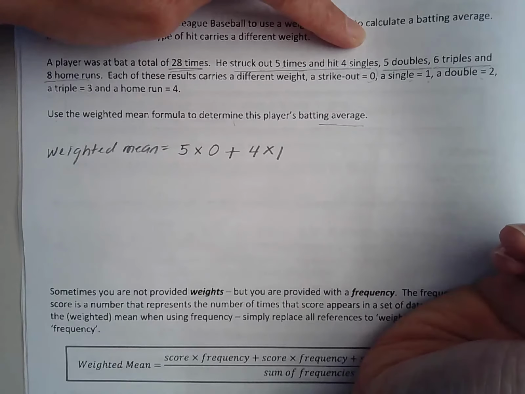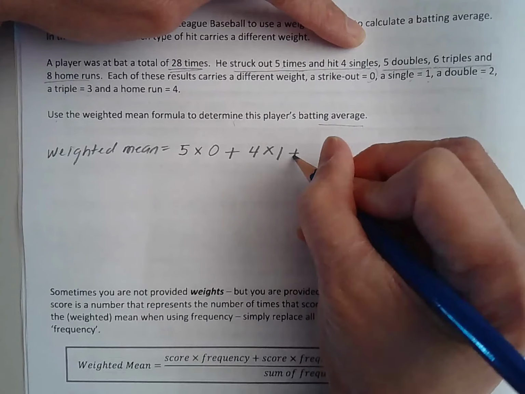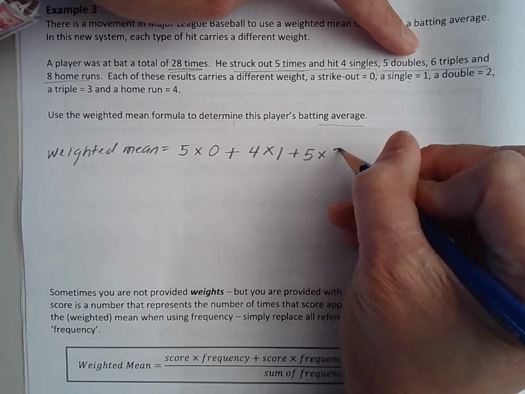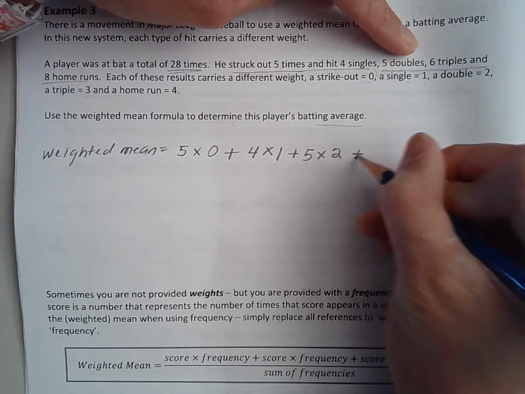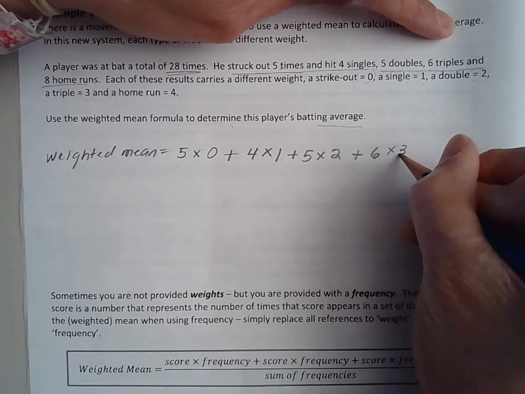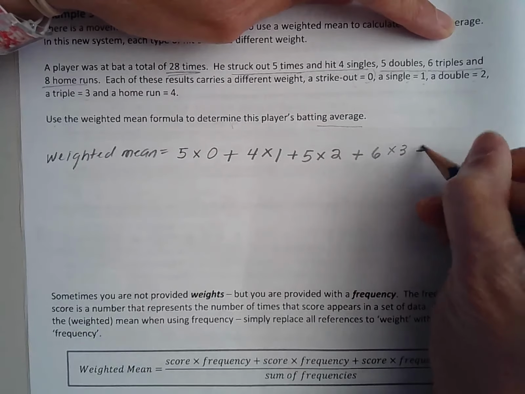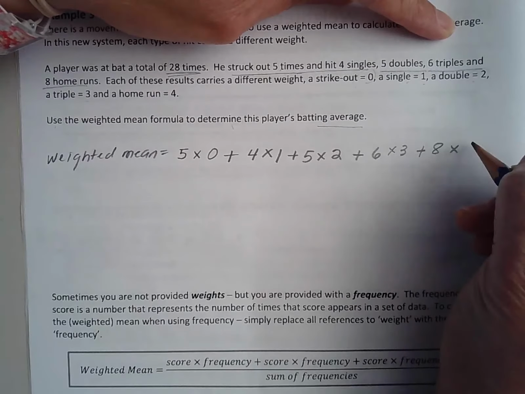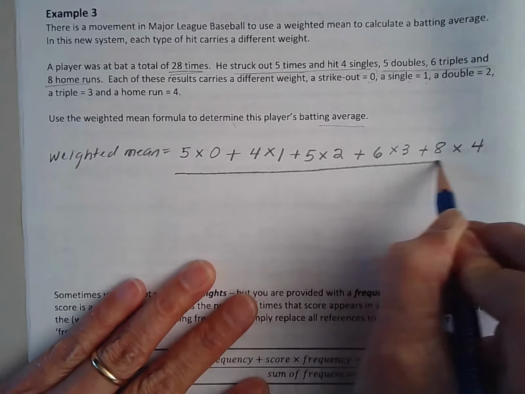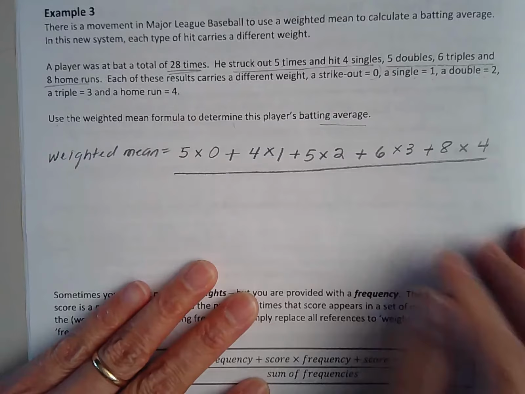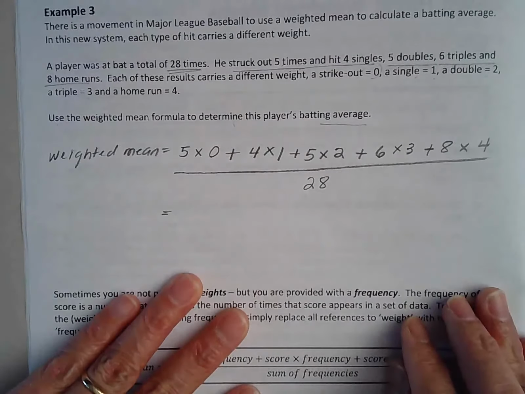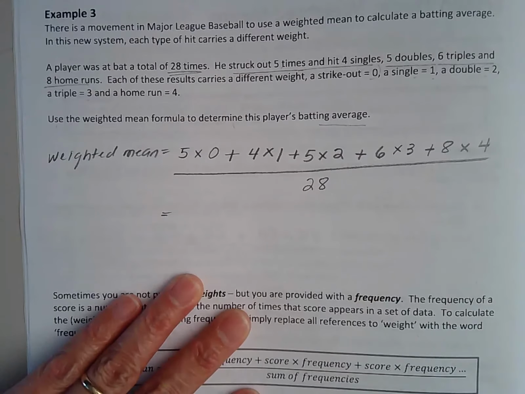Is everybody okay with that piece? And then 5 doubles, and a double counts as 2. We've got 6 triples, so times it by 3. And 8 home runs, and each home run counts as 4. So divided by 28, the number of times this person is at bat.